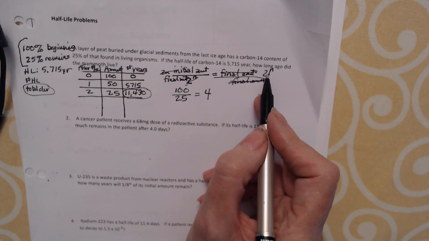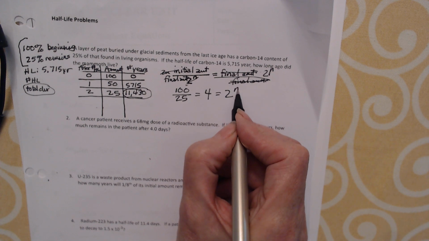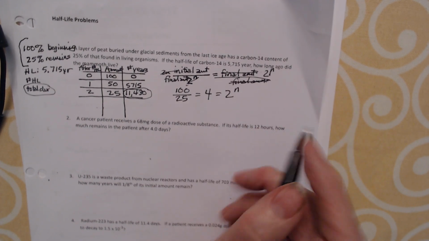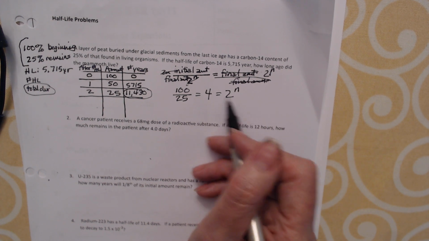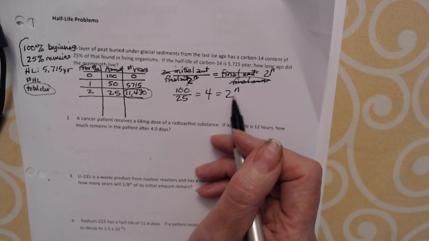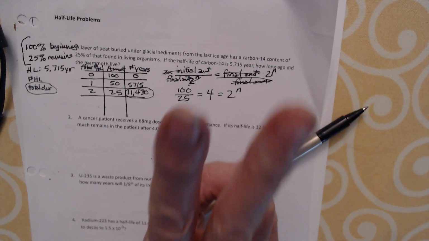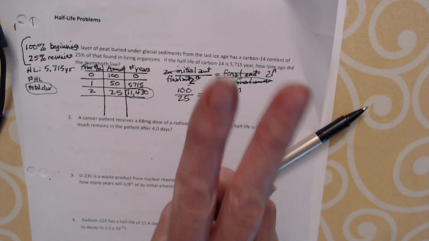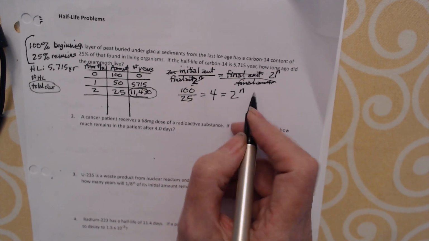But remember what 4 equals. 4 is equal to 2 to the nth. Okay? This is not my number of half-lives. This is my computation I have to do next to figure out 2 to the nth. And I just say 2 times 2 equals 4. So my number of half-lives there, n, is 2.